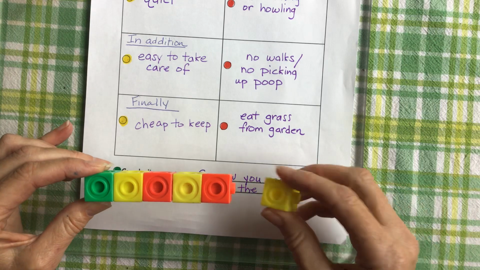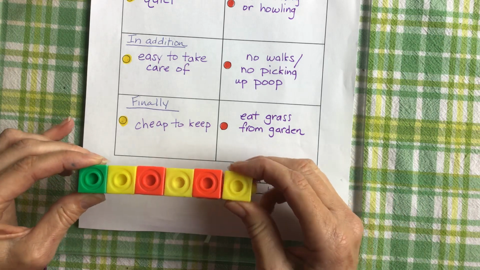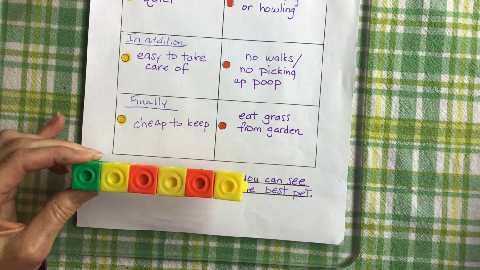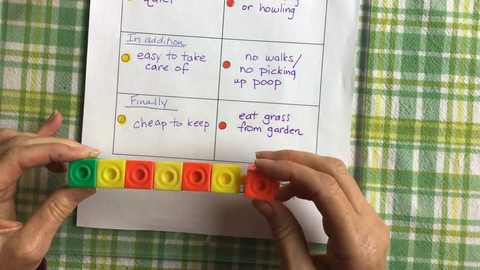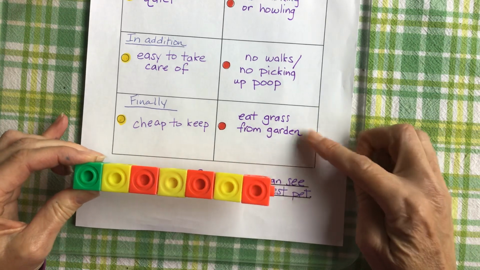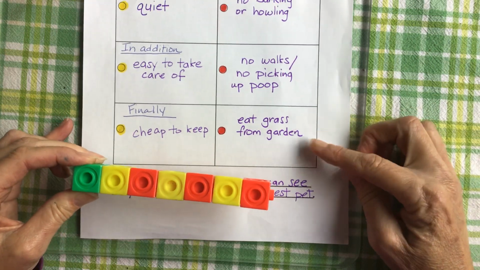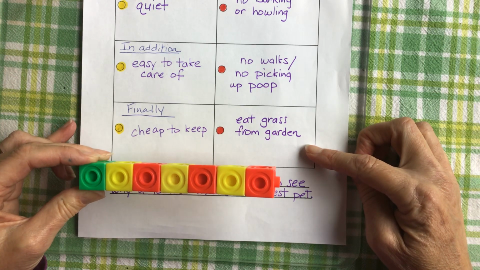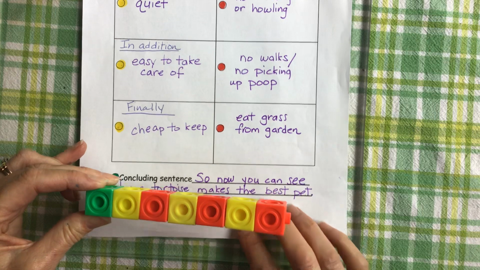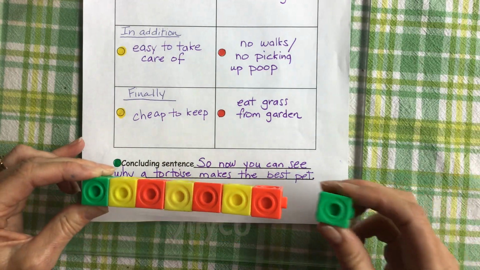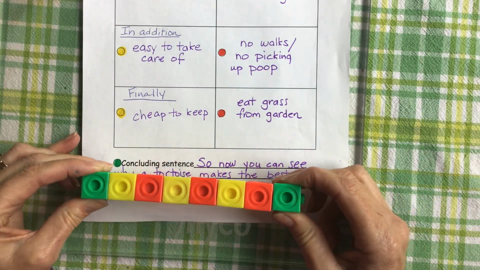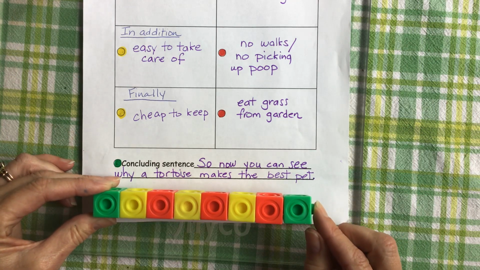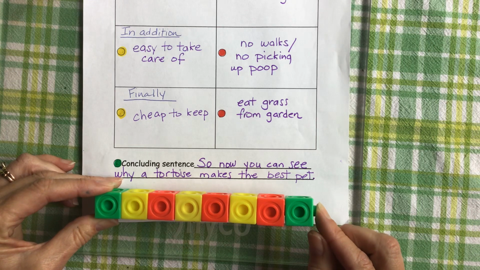Finally, tortoises are cheap animals to keep. If you have a garden, you could just leave your tortoise out there and he would eat the grass. You won't have to buy any expensive food. Now I'm on to my concluding sentence. So now you can see why a tortoise makes the best pet.